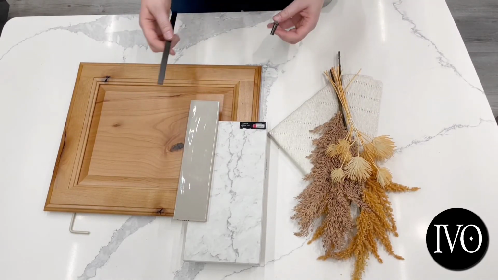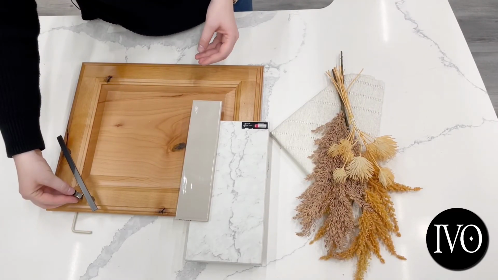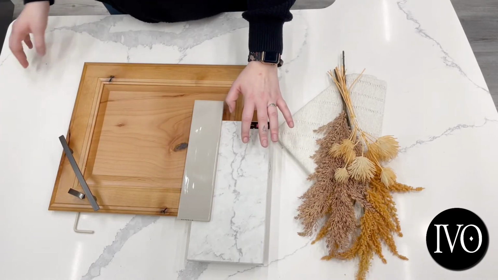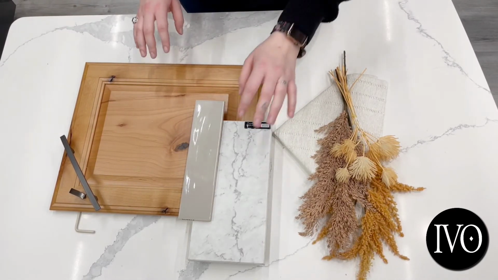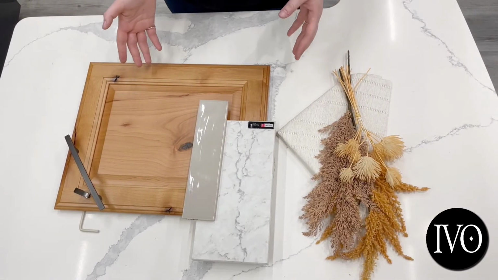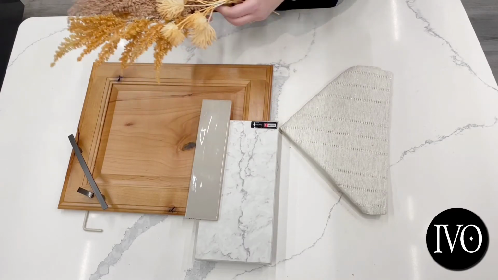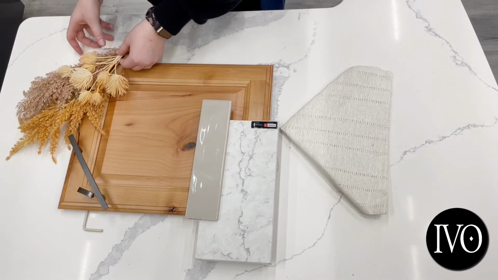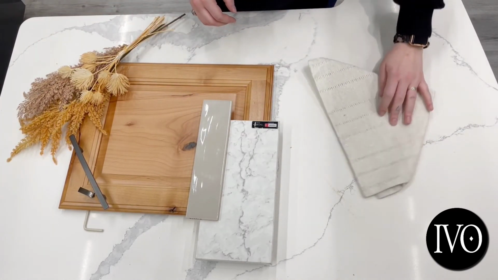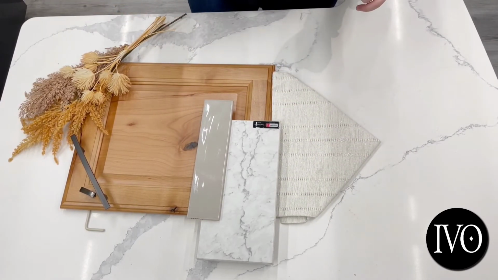We did pick out some English bronze hardware that will play very well on the gray and brown tones found in both the cabinet door and the Pearl Jasmine Quartz. And then with all of our materials and finishes boards, we like to just add a little bit of decorative touch to it with some other materials and textures that we do have available in the showroom, just to give it a little bit more dimension and make it look a little bit more homey.